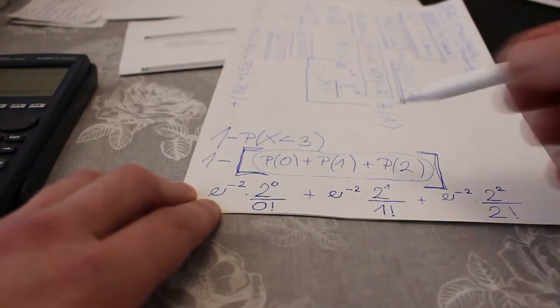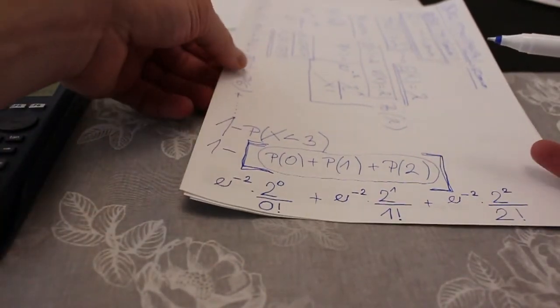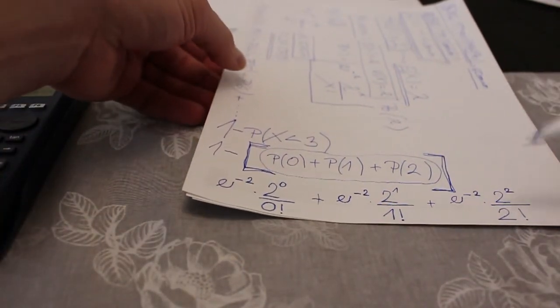Okay, so I will solve these 3 probability functions.